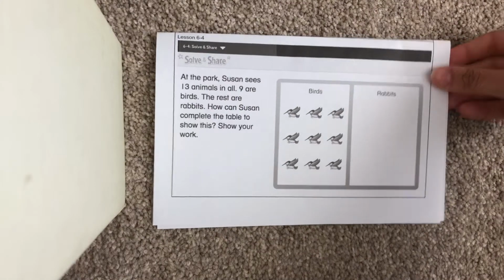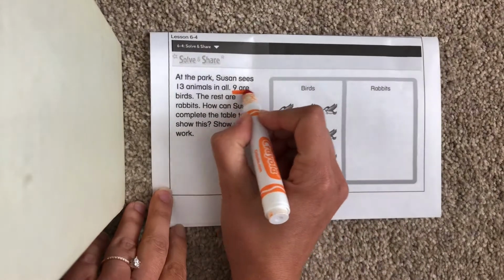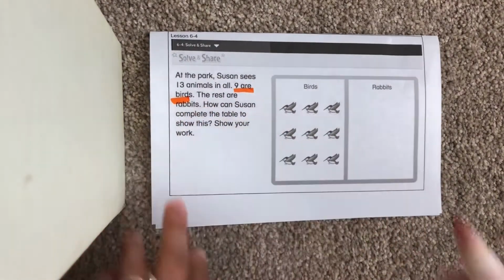So I'm just flipping it over, and this is 6-4. It says, at the park, Susan sees 13 animals in all. 9 are birds, the rest are rabbits. How can Susan complete the table to show this? So I see 13 animals, right? 9 are birds, and the rest are rabbits.